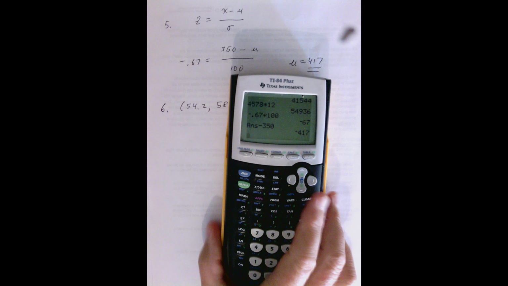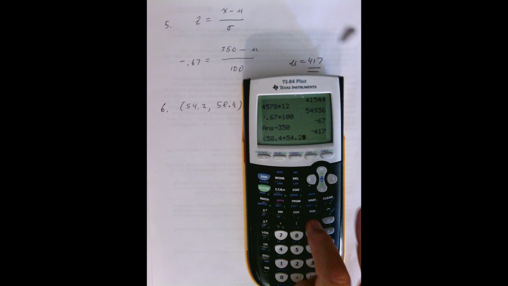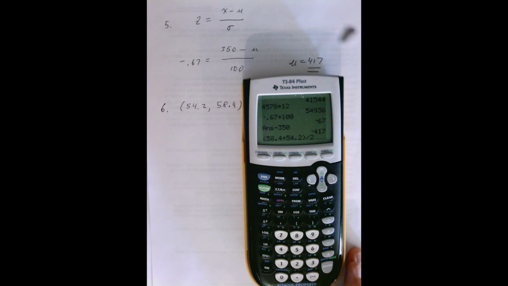Well, guys, the mean resides in the center. So I'm going to put 58.4 first and 54.2. It'll become clearer in just a second. So divided by 2. The mean is the value that resides in the center.